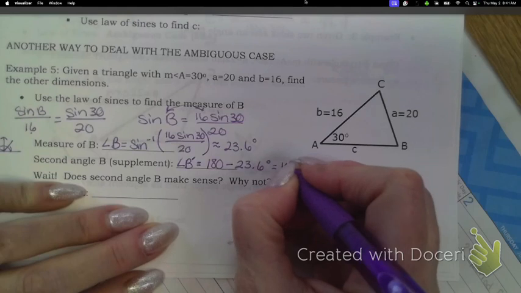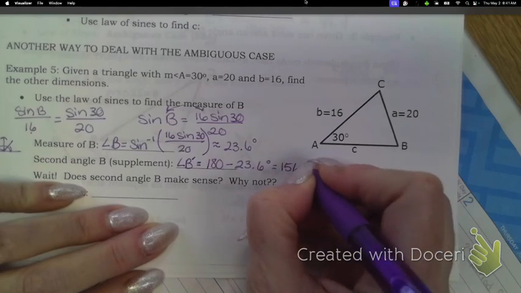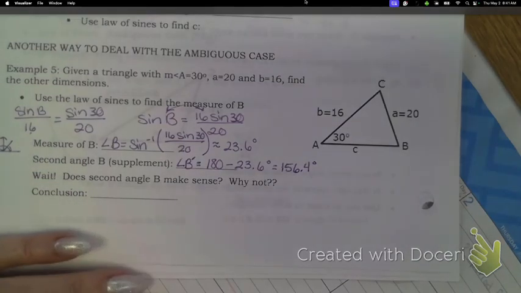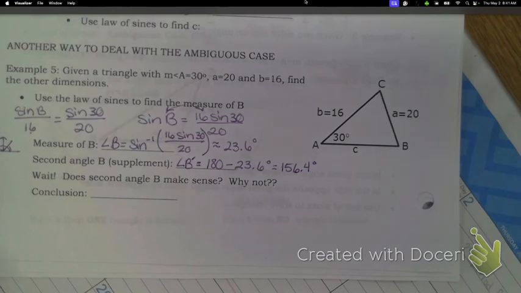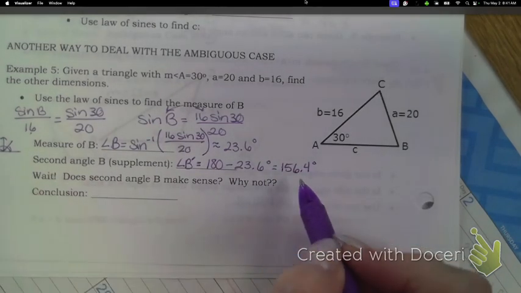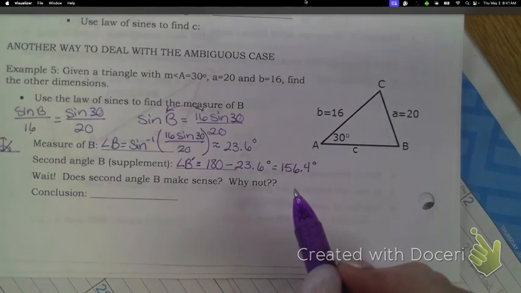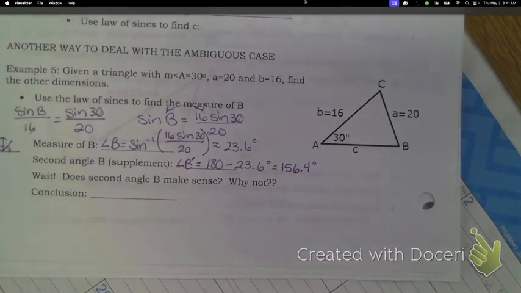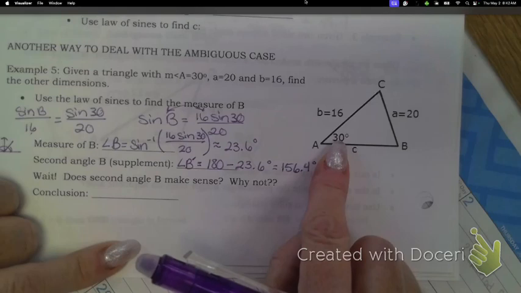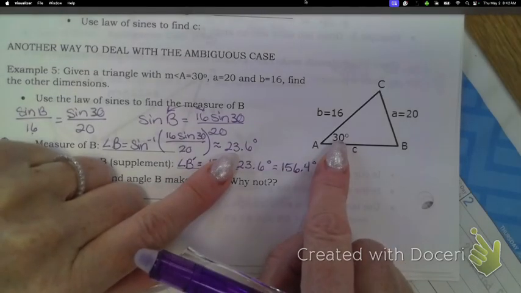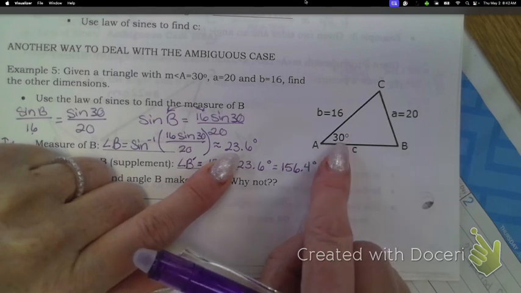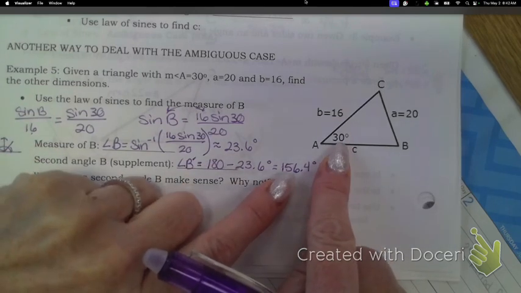So 156.4. Okay. Now, these are my two options, yes? What do all three of the angles in a triangle add up to be? 180. At this point is when you know if there are two triangles or not. Okay? So I started with 30 and I found 23.6. Is that safe? I have a third angle available. Yes? Okay, I started with 30 and I found 156.4.